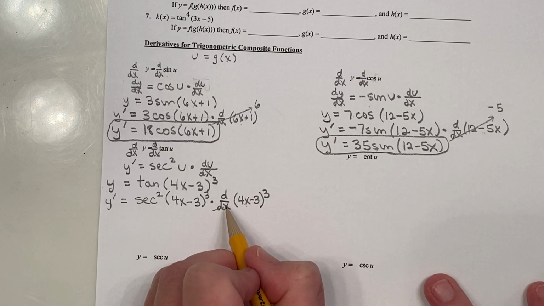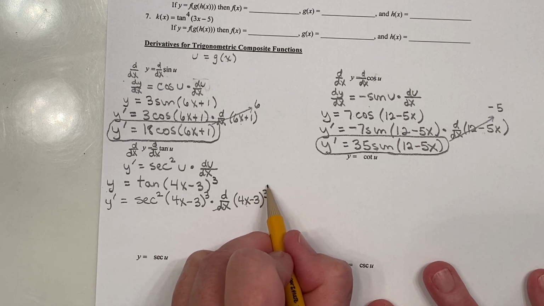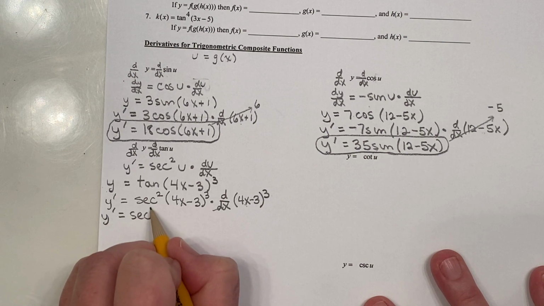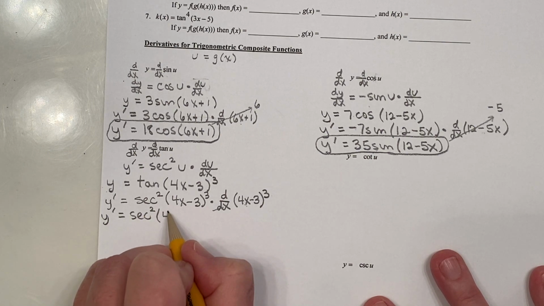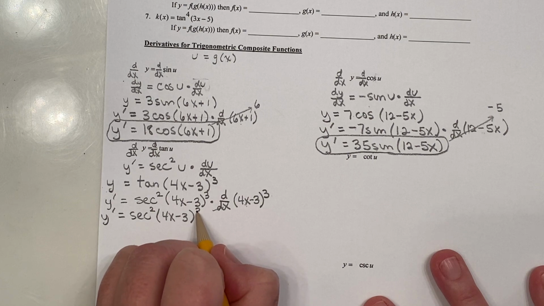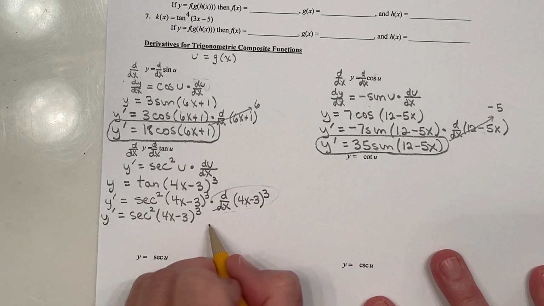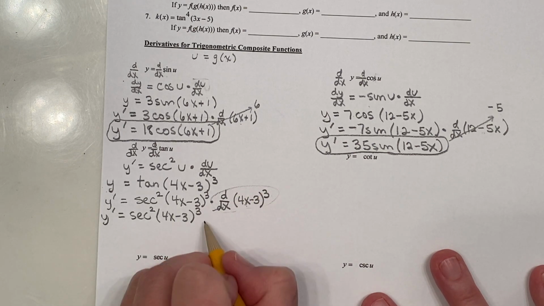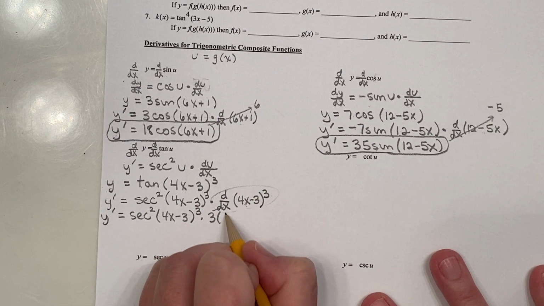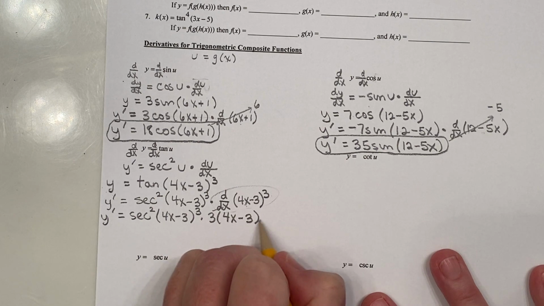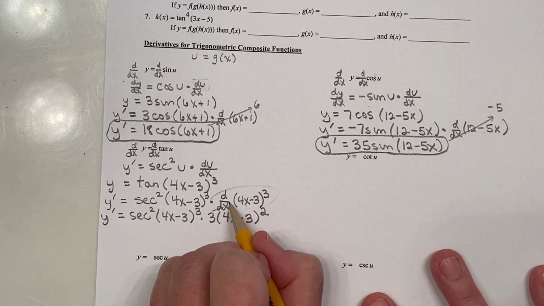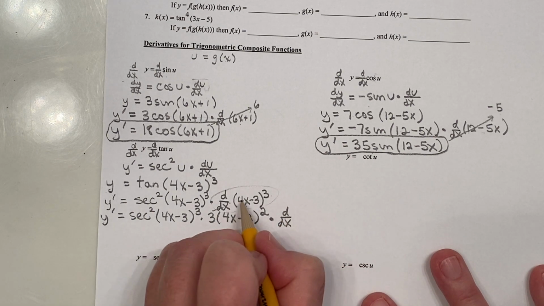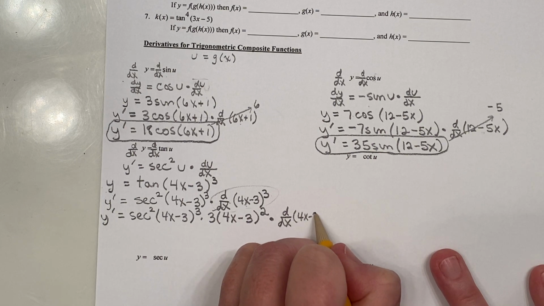So actually on this one, I'm not going to cross it off with an arrow because I'm going to need more room. So keep secant squared, squared's on the secant function, (4x minus 3) cubed. Now let's take care of this derivative on this line. The derivative here of this expression would be to pull the 3 in front, keep 4x minus 3 the same, but drop the 3 to 2. So think of 3x squared times, we did that derivative, but we still have to find the derivative of 4x minus 3.